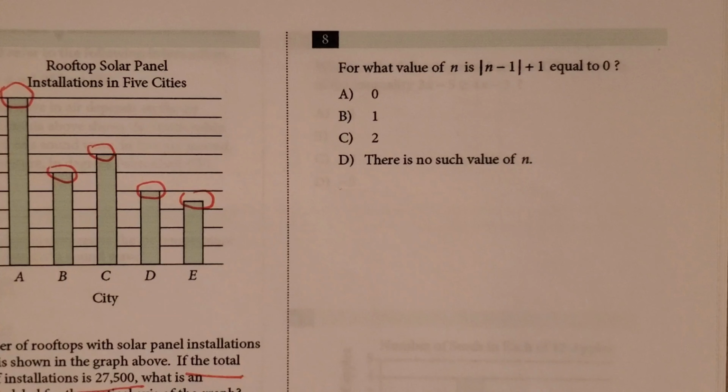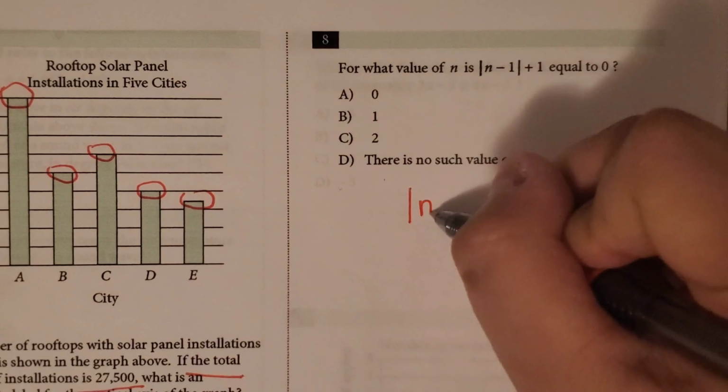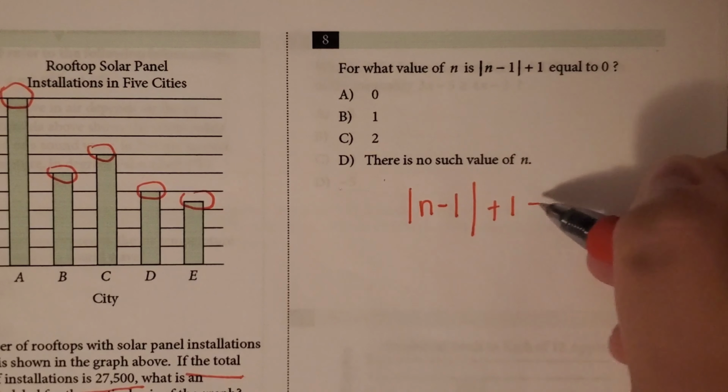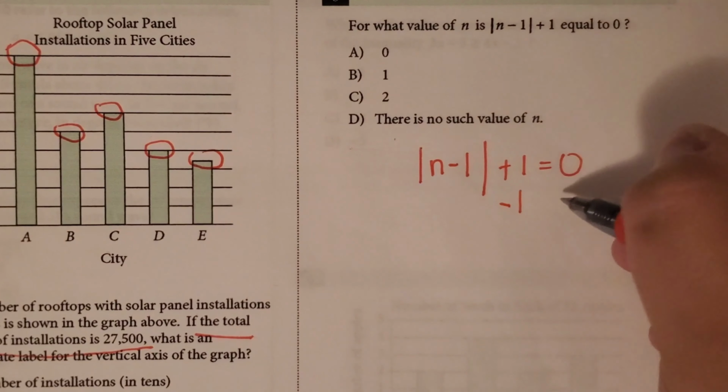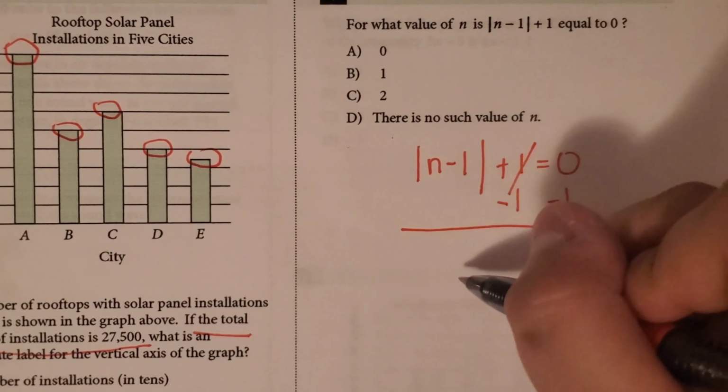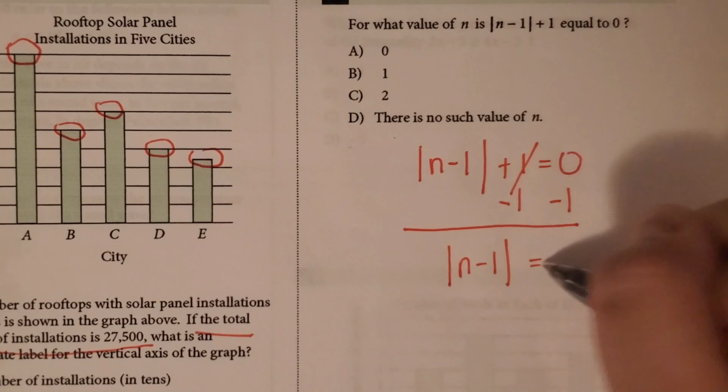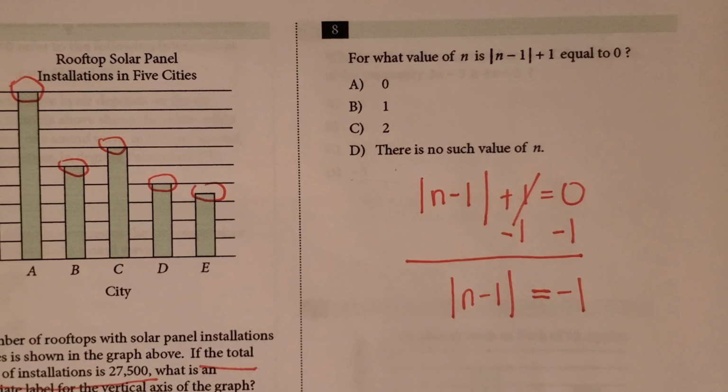Moving on to question 8, the question reads, for what value of n is the absolute value of n minus 1, plus 1, equal to 0? First, we need to set up an equation using the given information from the question. Then we need to subtract 1 on both sides. We can now stop at this point because we know that no value of n can satisfy this equation, because an absolute value can never be negative. Therefore, D is our correct answer.